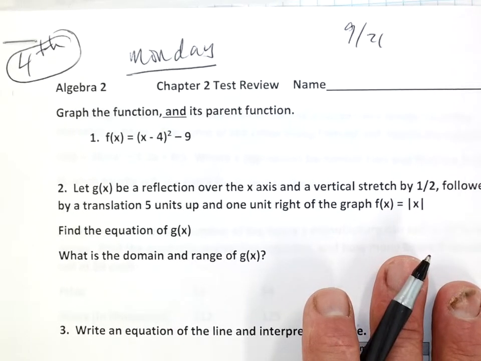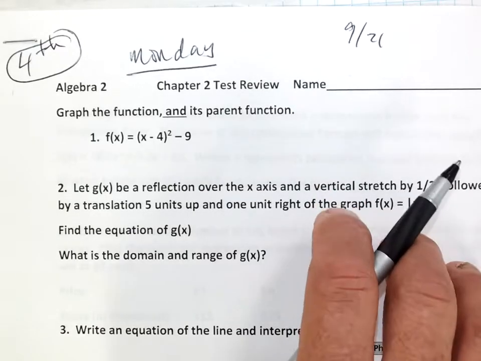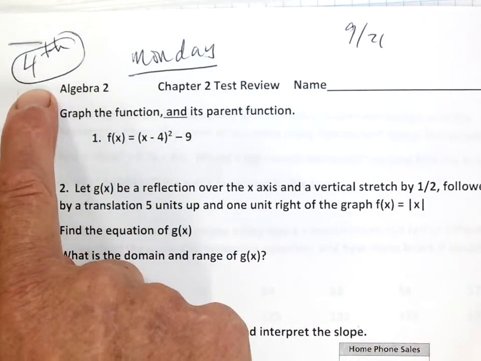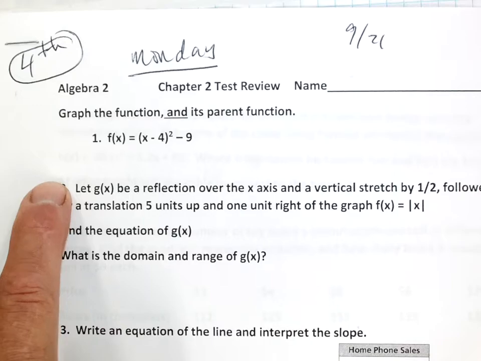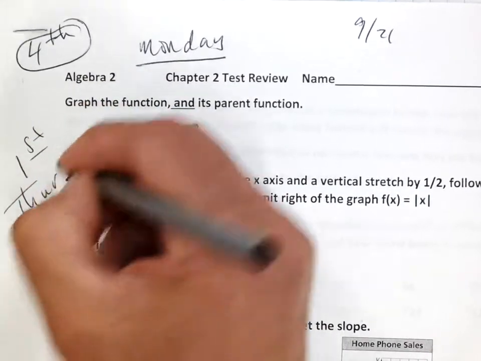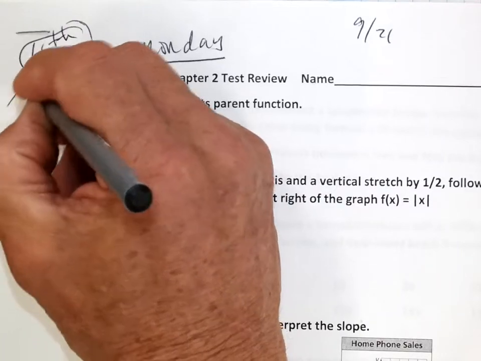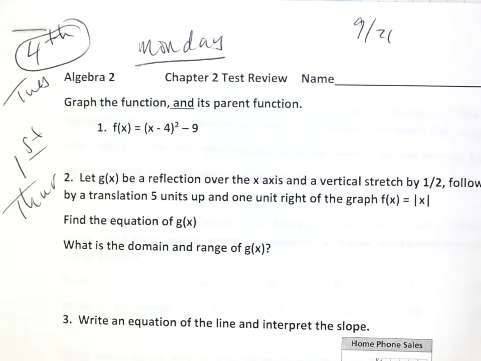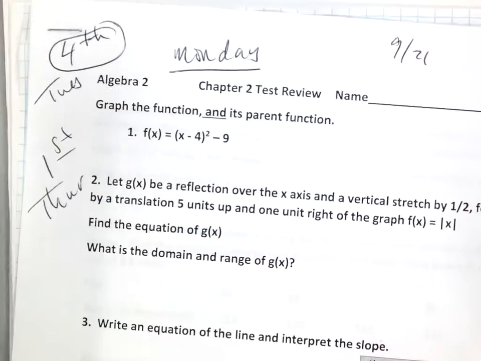I want to see your faces, and we'll Zoom on, okay? So Zoom tomorrow for fourth period test. And then Zoom on Thursday for first period, test on Thursday, fourth period test tomorrow on Tuesday. Okay, hopefully that makes sense. So here's my review, and here's what you need to do to get ready for the test.